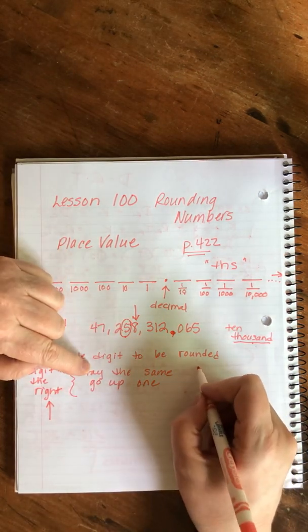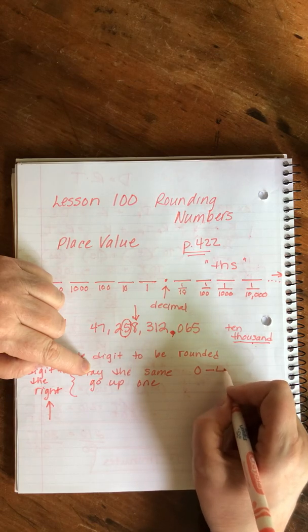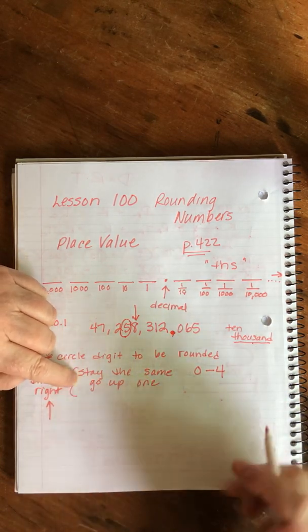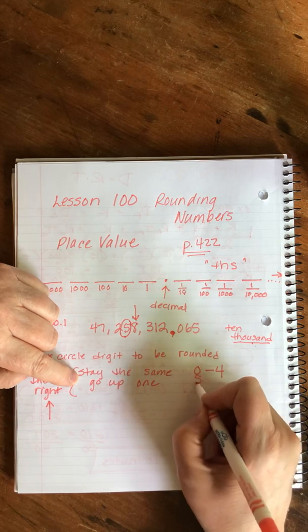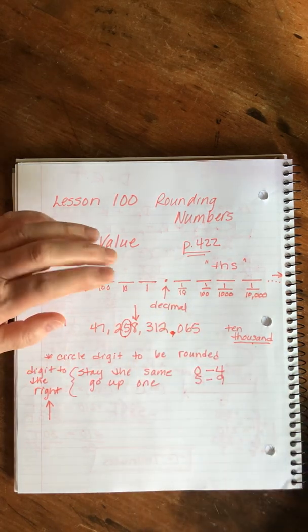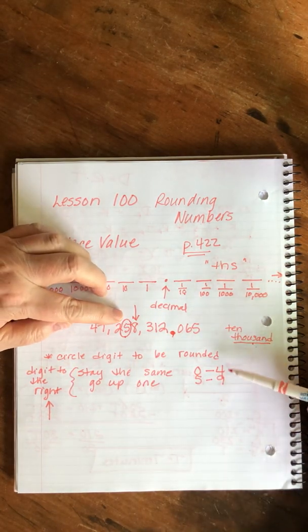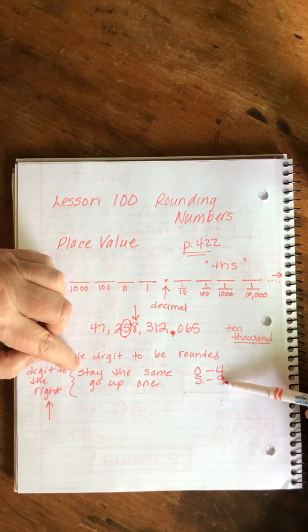If the digit is between 0 and 4, that means we stay the same. If the digit is between 5 and 9, that means we go up. So this is our arrow digit that tells us what to do.